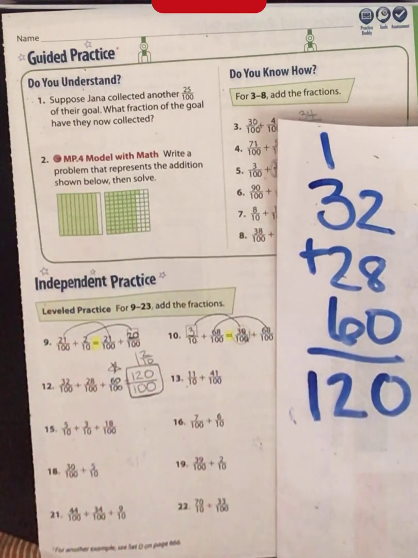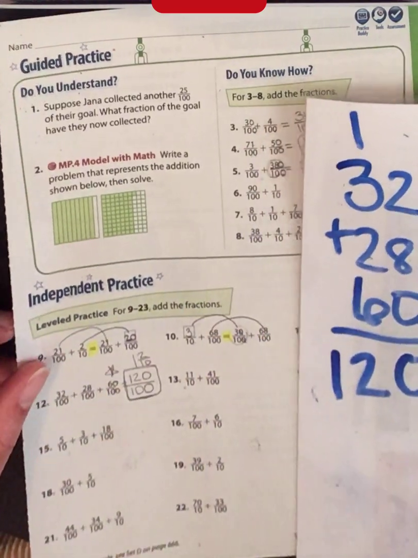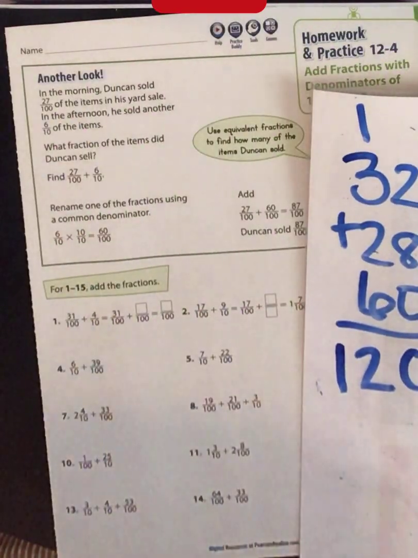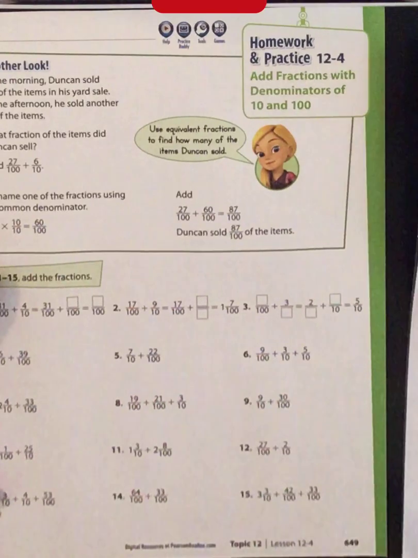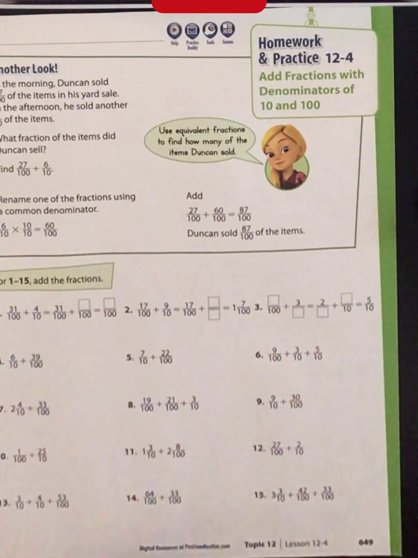Okay, that's what we're doing for today's lesson. If you need more practice, if you need more work with this, you let me know, okay? I want to work with you guys. I want to help you out on this. If not, I'm going to go ahead and get you started on your assignment, okay?